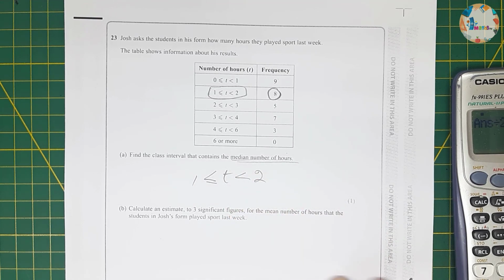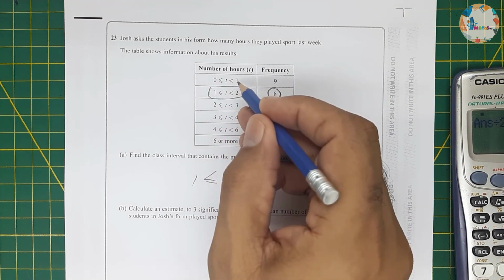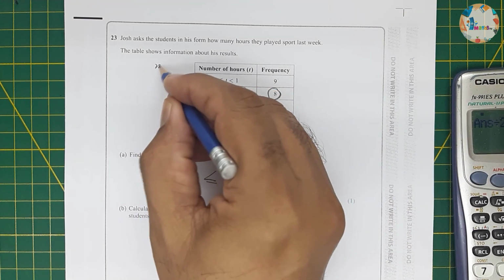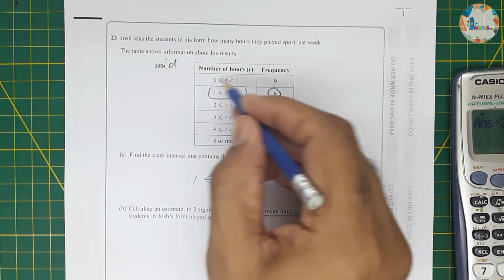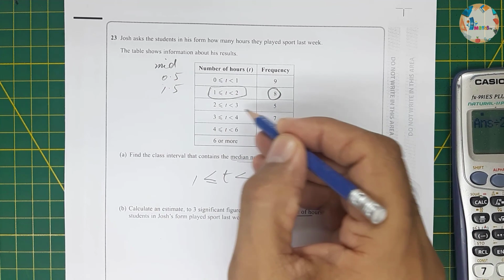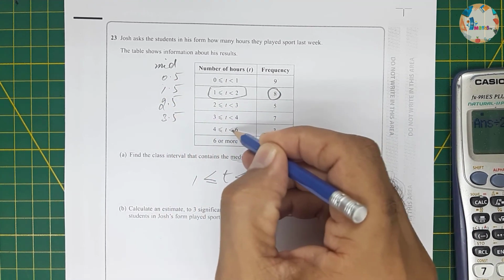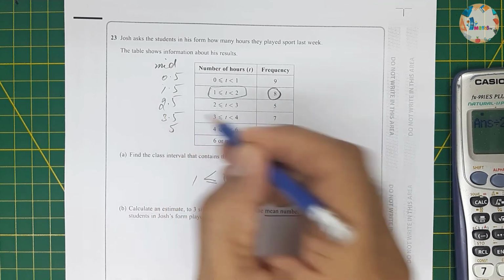Now calculate an estimate, to 3 significant figures, of the mean number of hours that the students in Josh's form played sport last week. So we'll be checking the mid values. We can write the mid values here. This will be 0.5, this will be 1.5, this will be 2.5, this will be 3.5, this will be 5. So these will be the values.